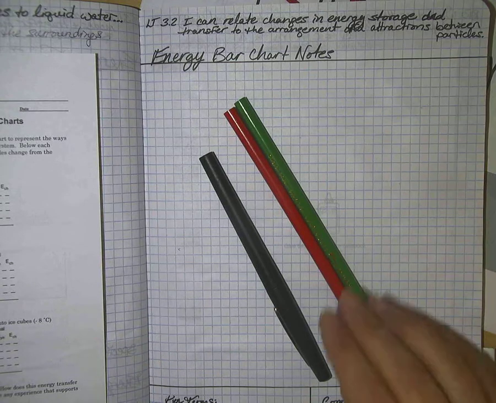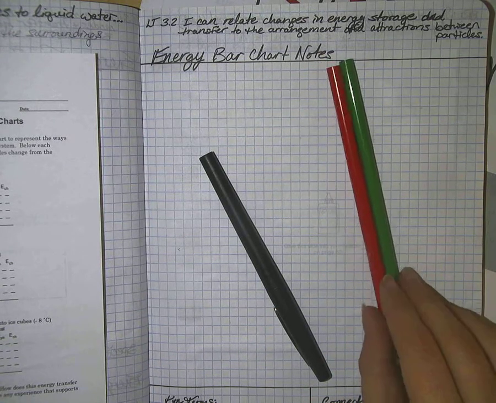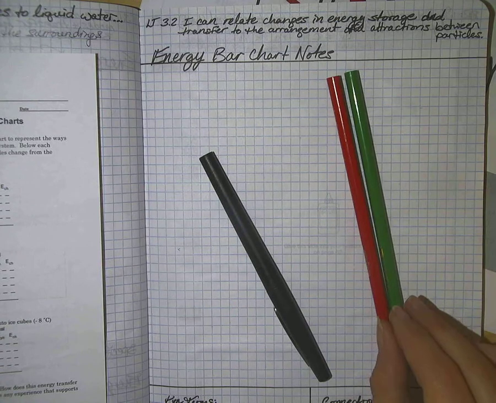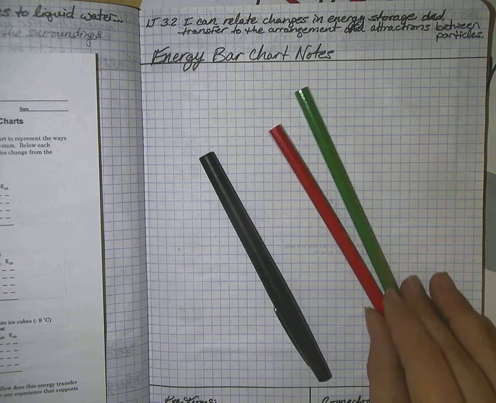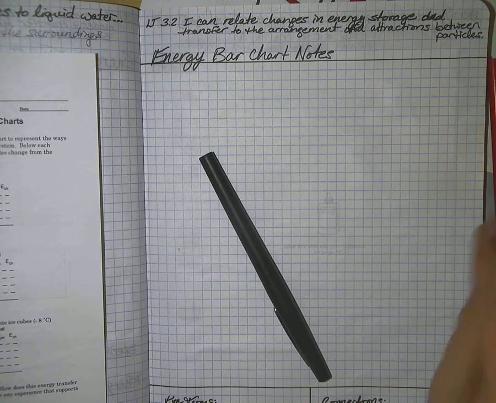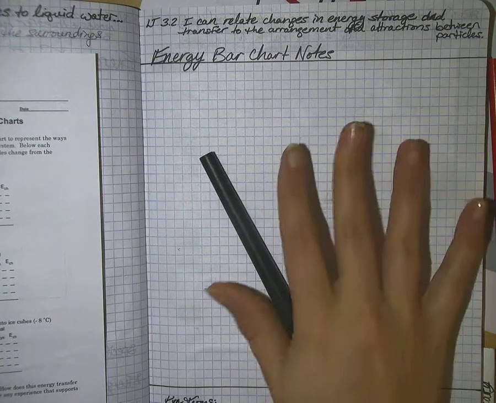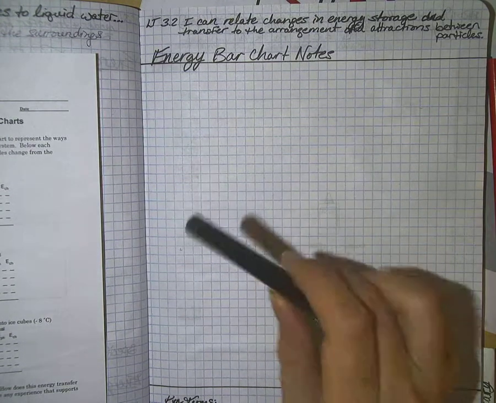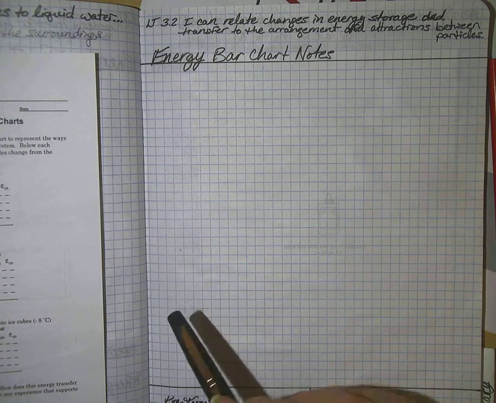You're probably going to want two different color pencils, not marker because marker bleeds through, but we'll be using these on the worksheet. It really doesn't matter which colors you pick. All right, so we're going to get a little bit of background information first, and then we'll be applying the notes that we're taking to the worksheet over here, and we'll do it kind of in chunks.